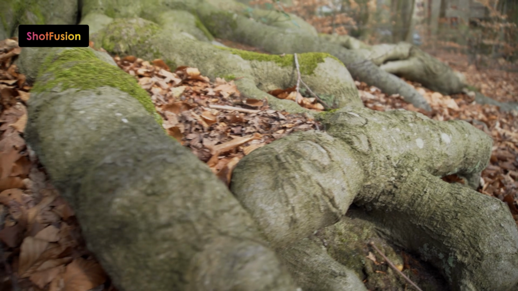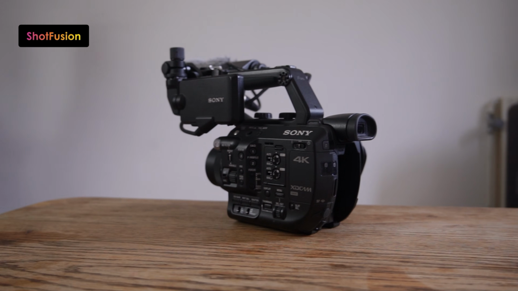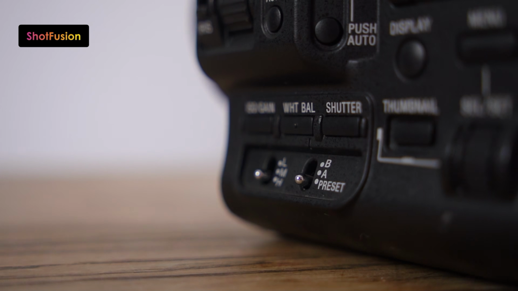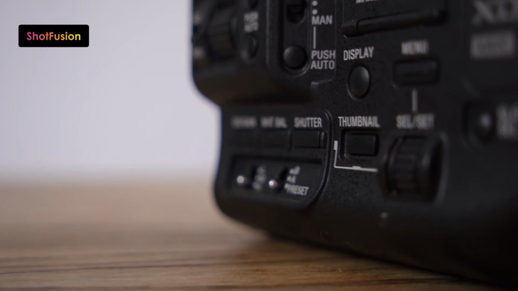And for the codecs you can shoot in AVC HD or XAVC. When you are shooting in Full HD XAVC it will capture 10-bit colors. And the bitrate is 50 megabits per second in Full HD and 100 megabits per second in 4K. But I've noticed myself using a lot more of the Full HD, because the Full HD out of this camera looks very sharp and you can also get smaller file sizes.